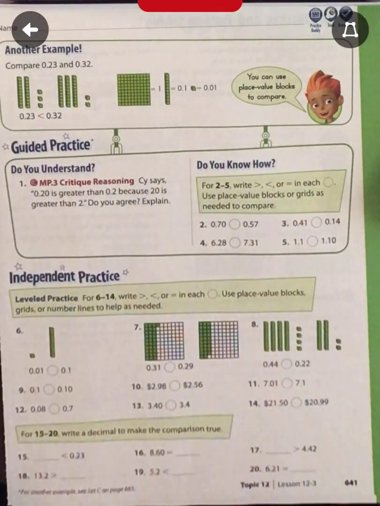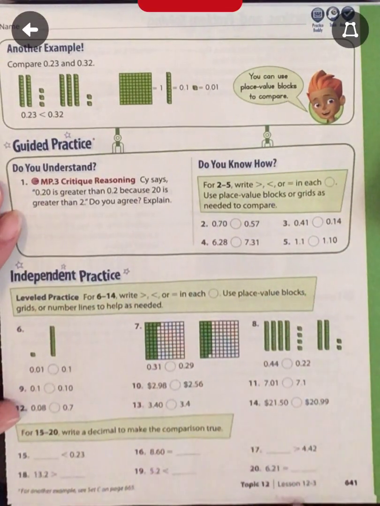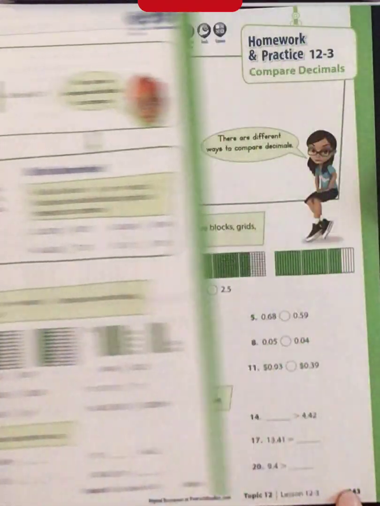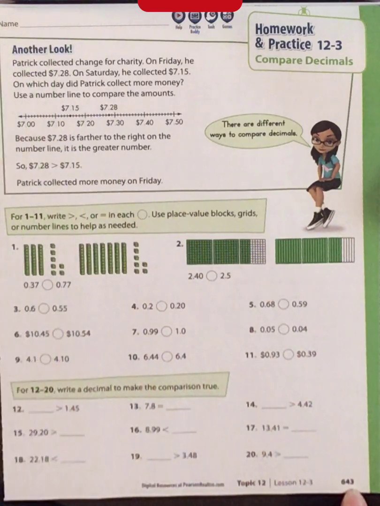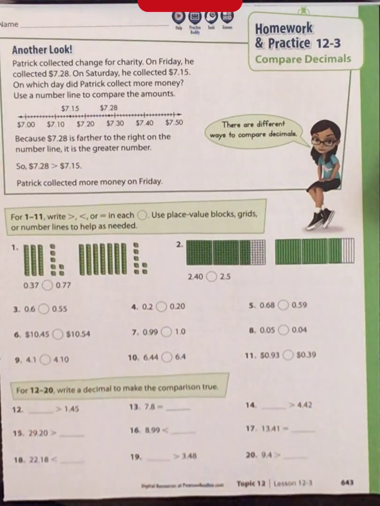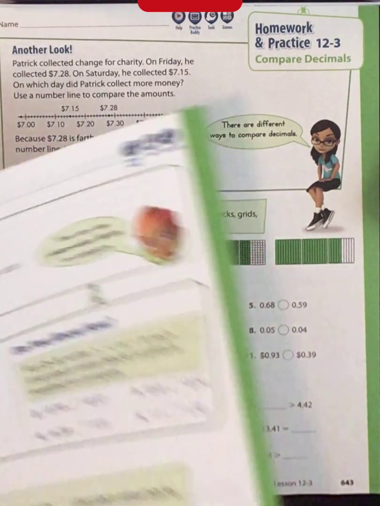You're going to need pages 641 and 643 torn out of your books. I'm going to show you what that looks like, and then we'll go ahead and get started. Again, for your pages, you should pull out 641, looks like this, and page 643. We're going to be comparing decimals.